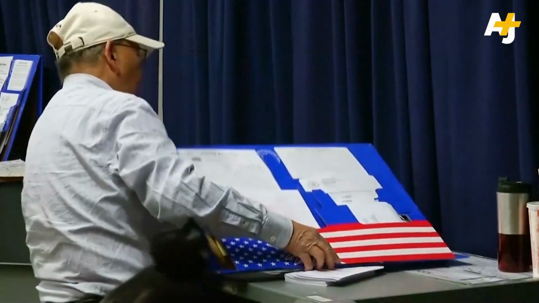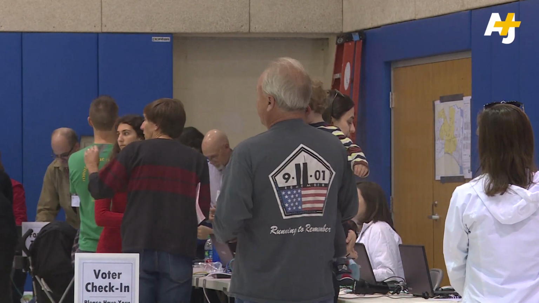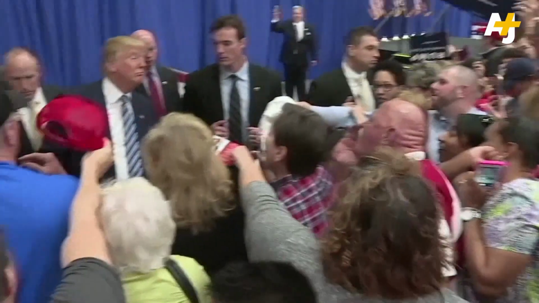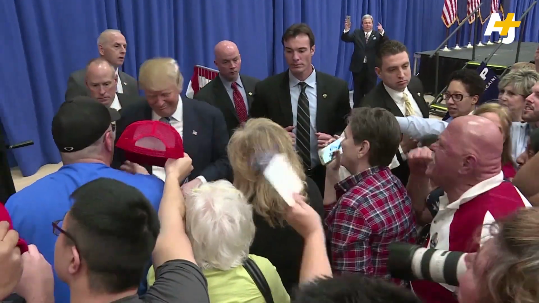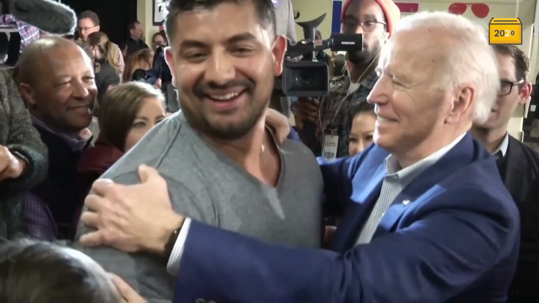70 to 75% of the country lives in states that are reliably blue or reliably red. Therefore, presidential candidates don't campaign in those places. Instead, 90 to 95% of all the money that they spend in their campaign, the visits that they make, that's only happening in a handful of states. That's a problem because 70 to 75% of the country is sitting on the sidelines.